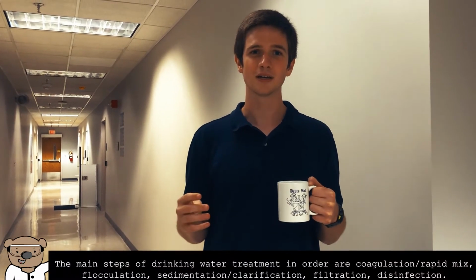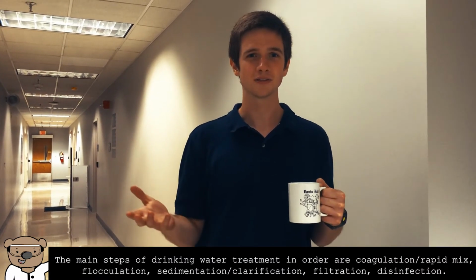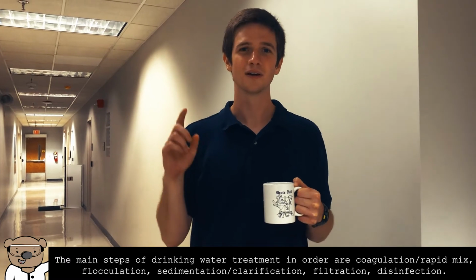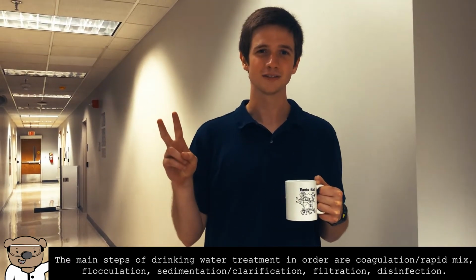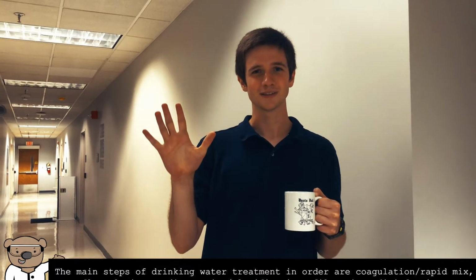Drinking water treatment plants come in all forms, shapes, and sizes because they have different treatment goals and different source waters. Some of them get their water from groundwater sources, others from surface water sources like lakes, rivers, or streams. But today we're going to be talking about 5 major processes that are at a lot of conventional treatment plants. Those are coagulation, flocculation, sedimentation, filtration, and disinfection.